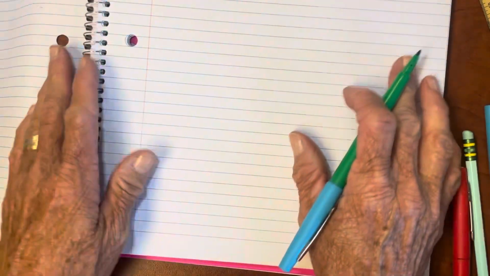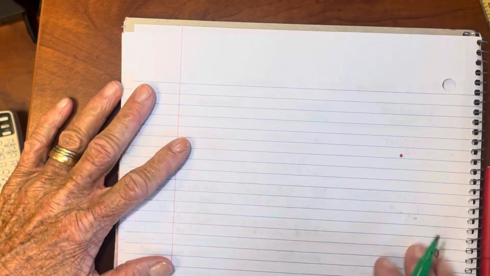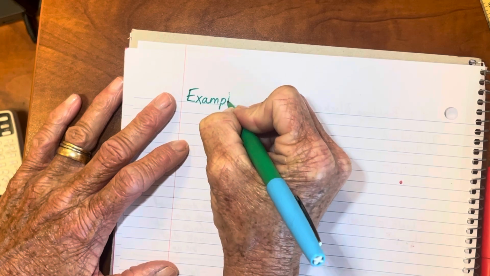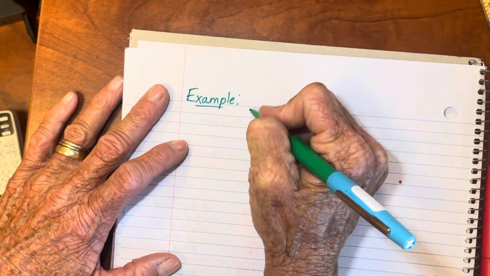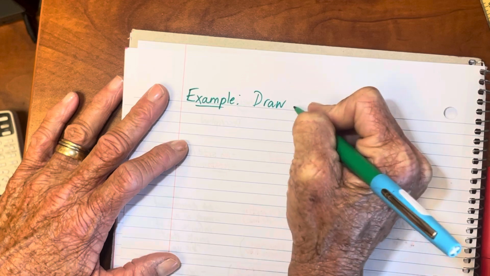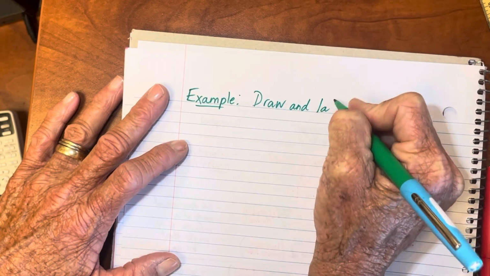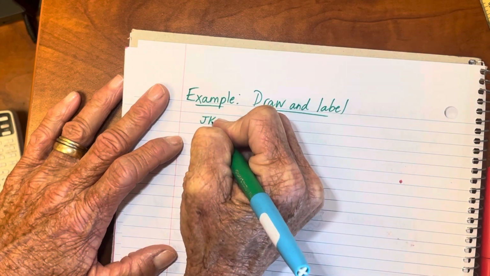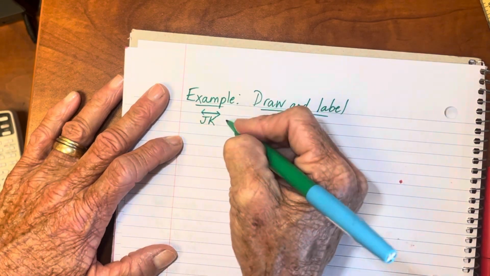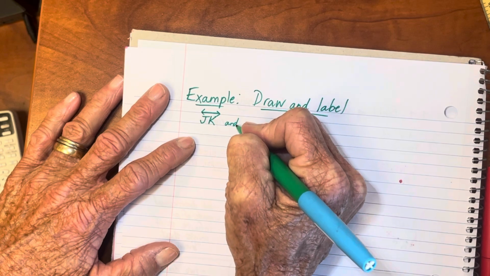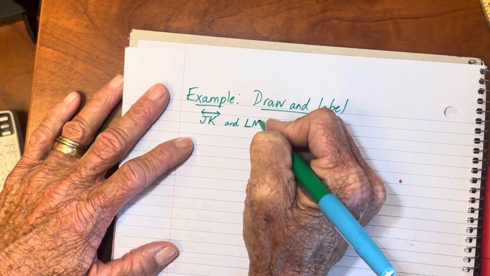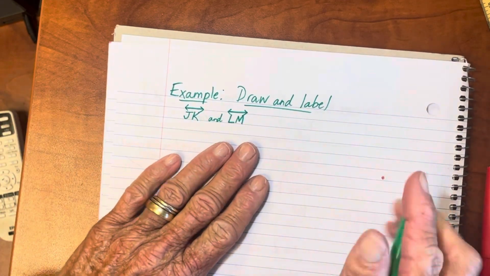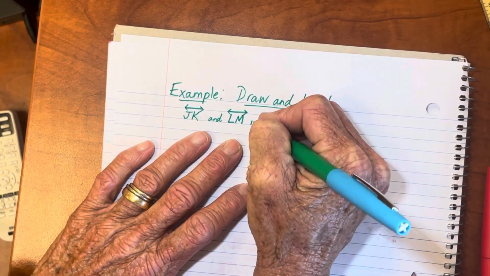All right, a quick example, and then we will be done. Okay, so example. What might you do with just this basic information? Well, what if you had to draw a picture? Draw and label the following. Here we go. I'm just gonna write it, and then I'll go back and read it. So I want you to think about what we learned with respect to the symbols on the previous page. And what am I writing? What does that mean? So just copy it for a moment.